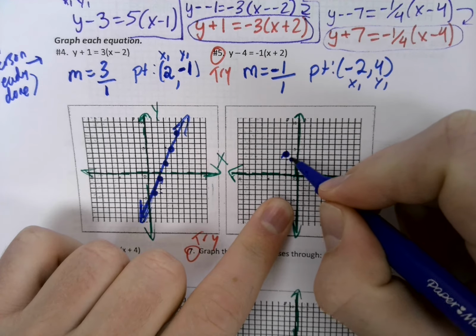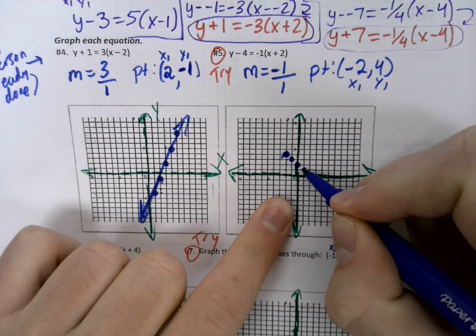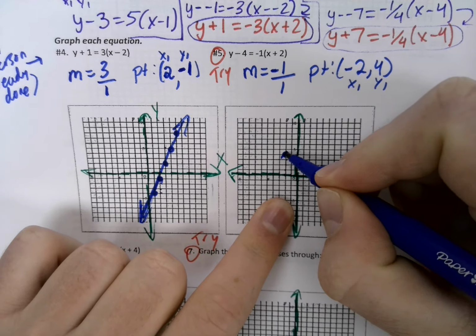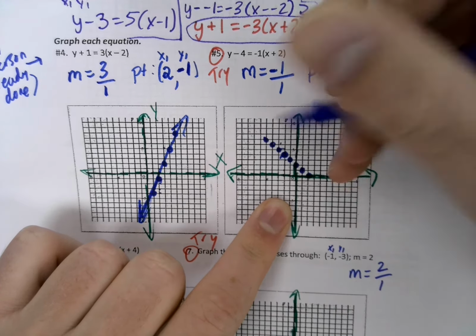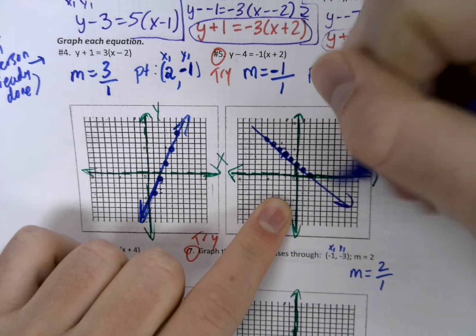So down 1, right 1, down 1, right 1, down 1, right 1, down 1, right 1. You also could go up 1, left 1, up 1, left 1. You got a line there.